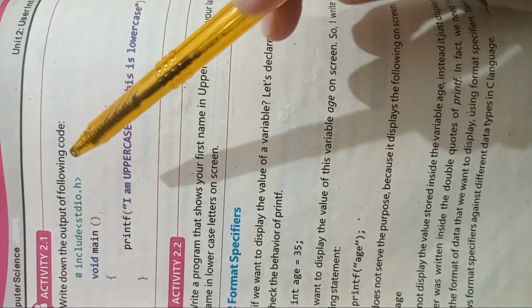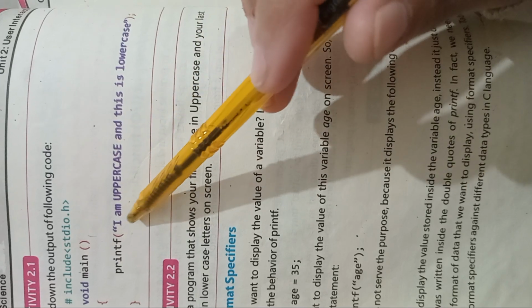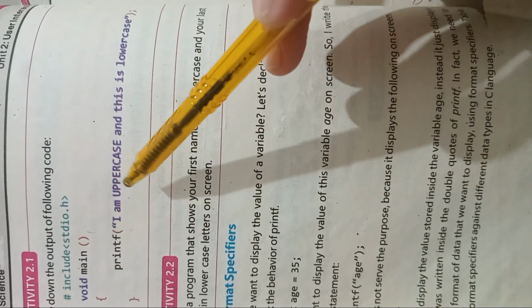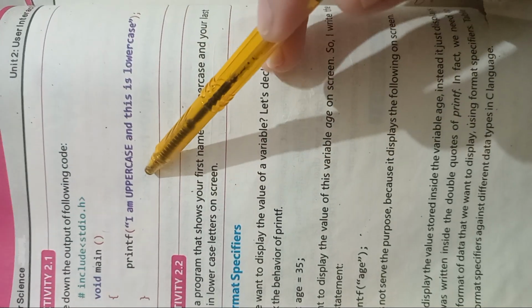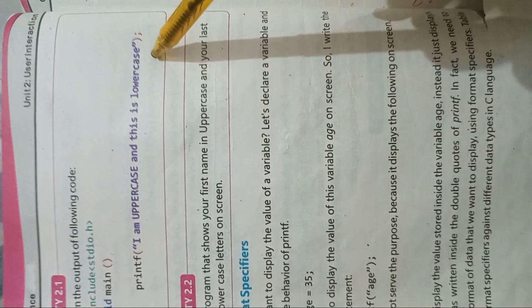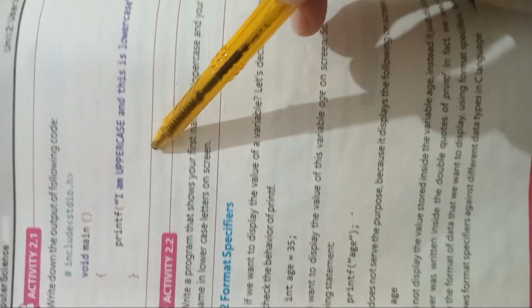So next is the example 2.1, in which there is the printf function that includes I'm uppercase and this is lowercase. So it will display I'm uppercase and this is lowercase on the computer screen, right?